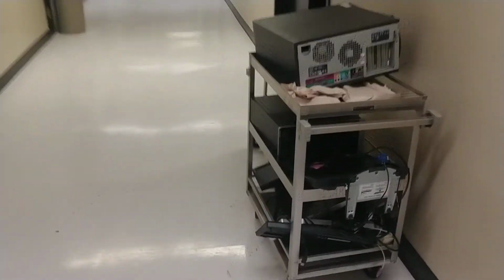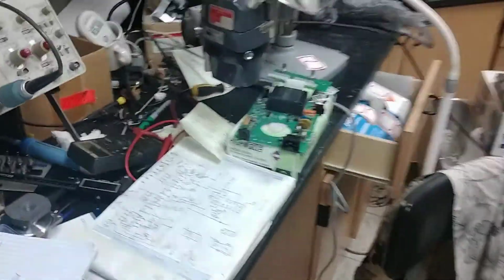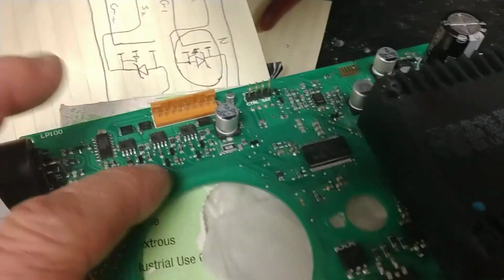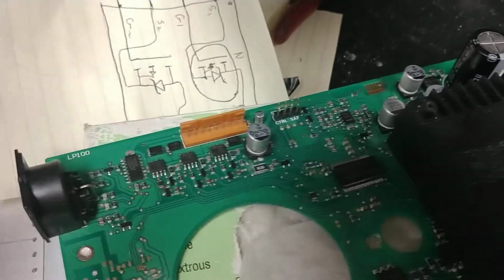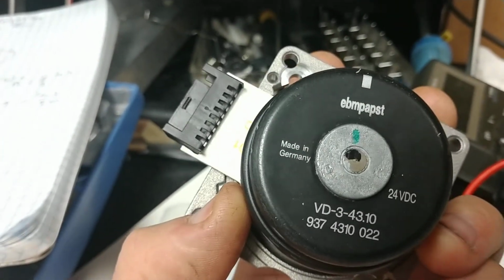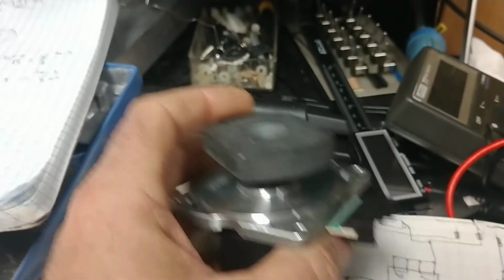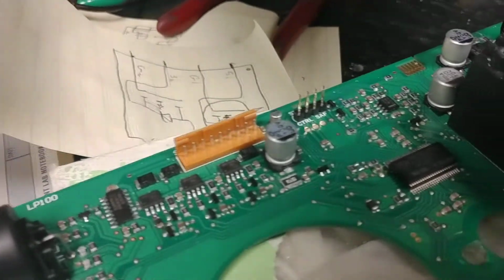I'm a hobbyist. The difference between a hobbyist and a professional tech that has to crank out a repair is I spent a whole week, doing a little bit at a time, looking under a microscope, sketching the drive circuitry out, studying the data sheets, going to the website of EBM Pabst to see what's going on with the motor, and using an ohm meter.